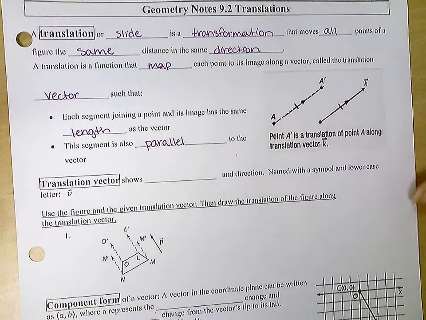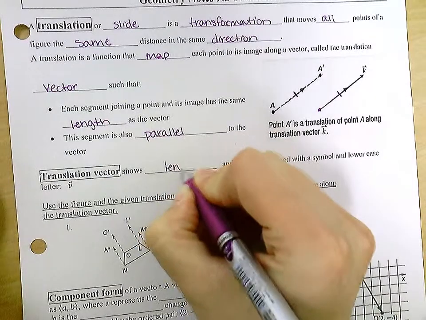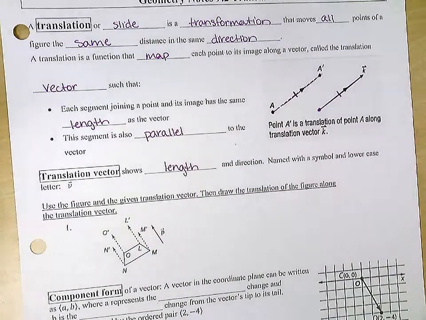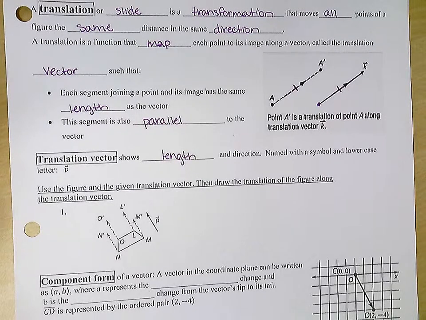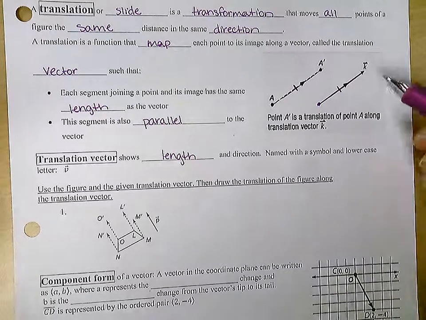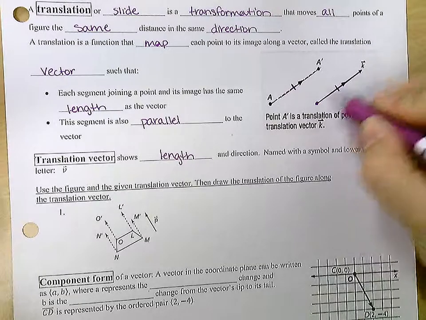Okay, so a translation vector shows length and direction. It'll tell you how long it has to be and which direction it is going due to this arrow at the end. So this one was your vector.